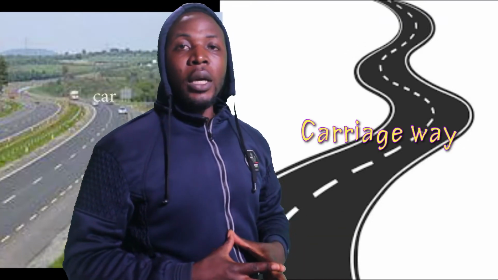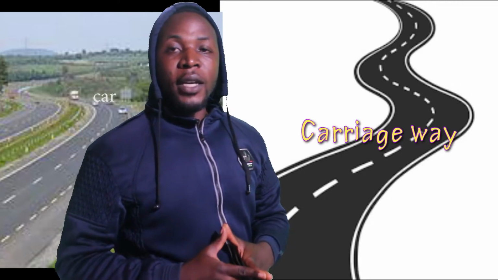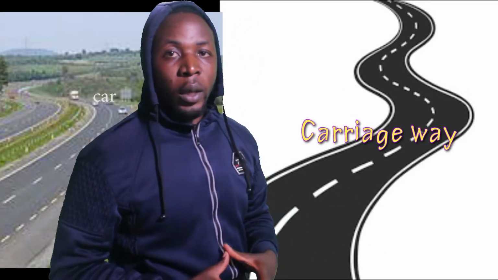The first line you see on the road is in the middle of the road. The center or middle part of the road, we call it the carriageway. So take note of that. On the carriageway is where a vehicle can overtake another one. But a vehicle does not have to overtake at any time, so you really need to know that.